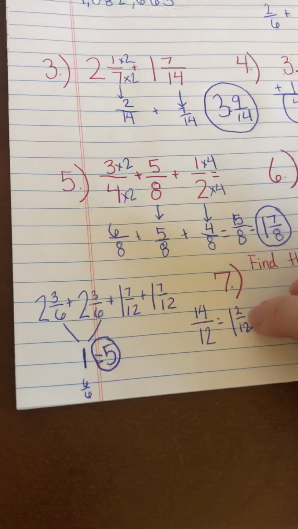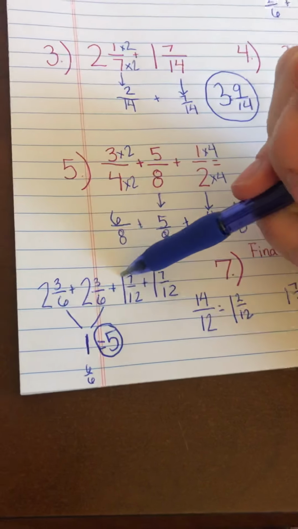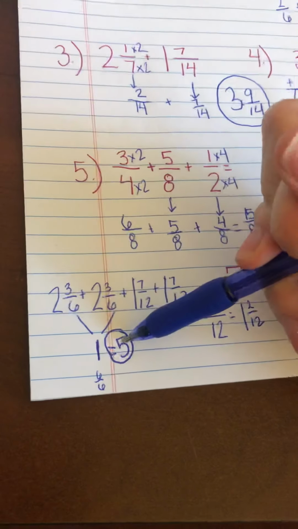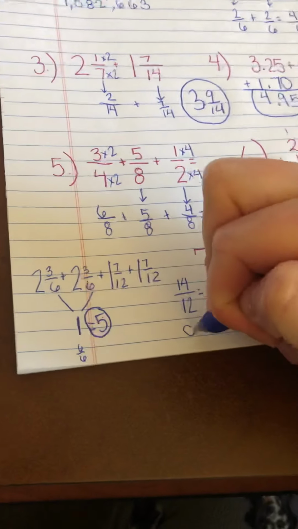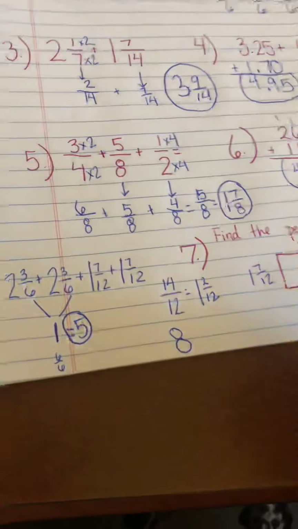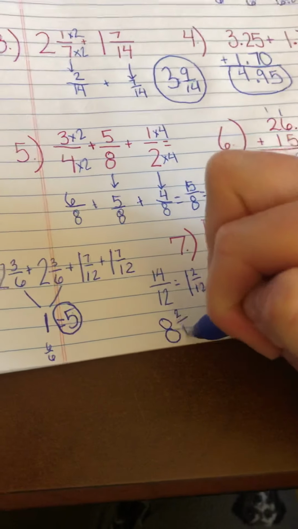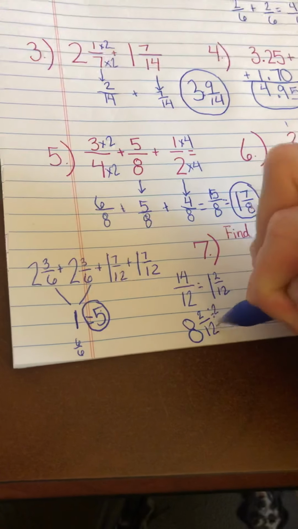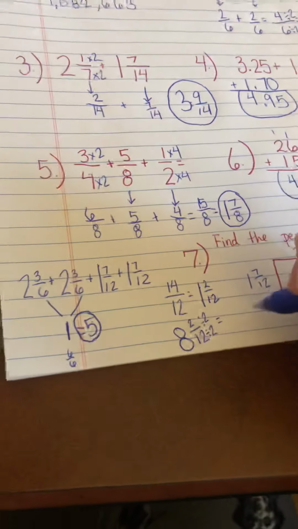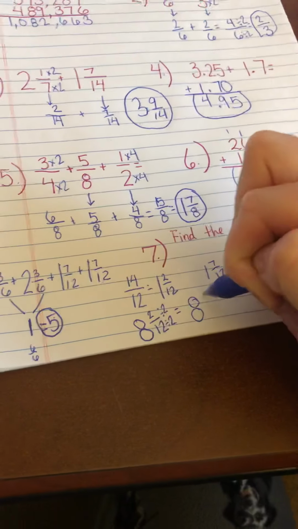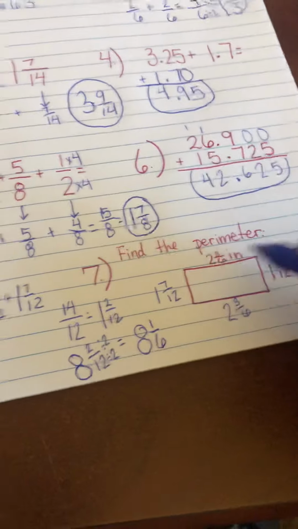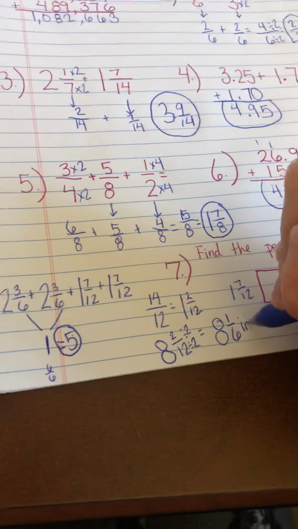Which at the very end, we can simplify that. So let's add 1 whole, 2 whole, 3 wholes, plus 5 wholes. So total, you should have 8 wholes and 2/12. But 2/12 can be divided both by 2 and get 1/6. So your sum of the perimeter is 8 and 1/6 inches.